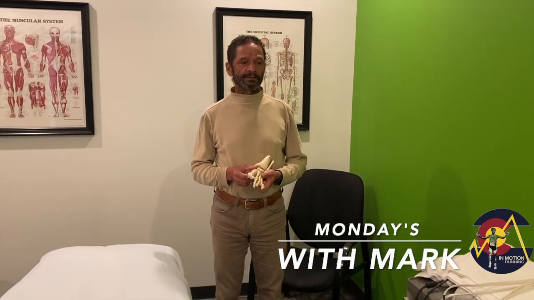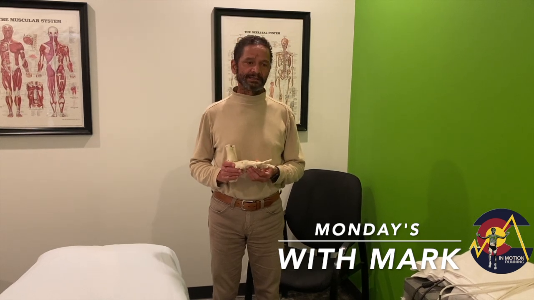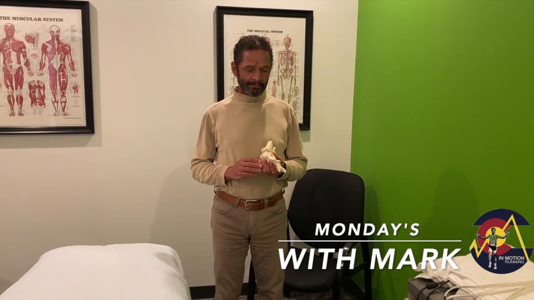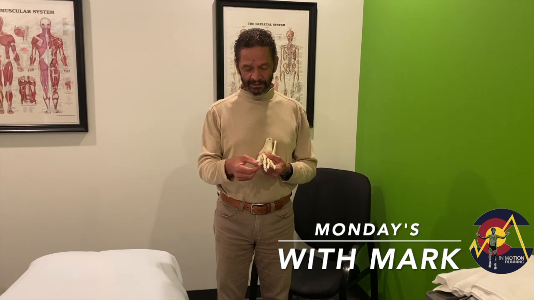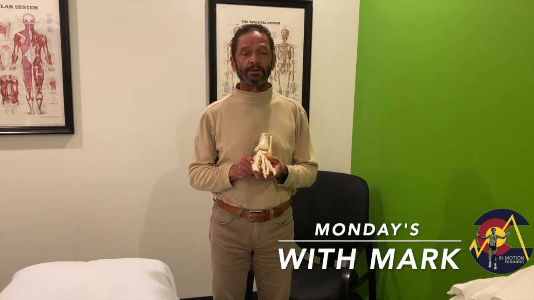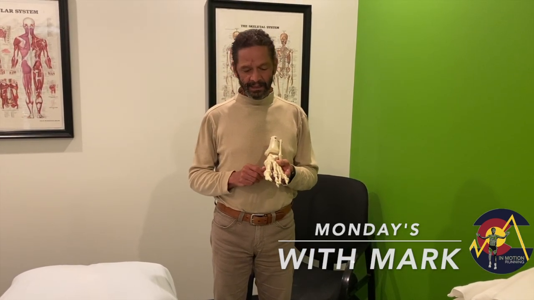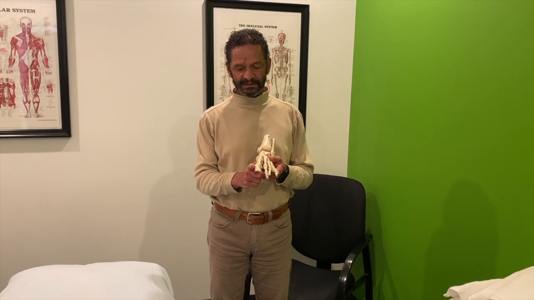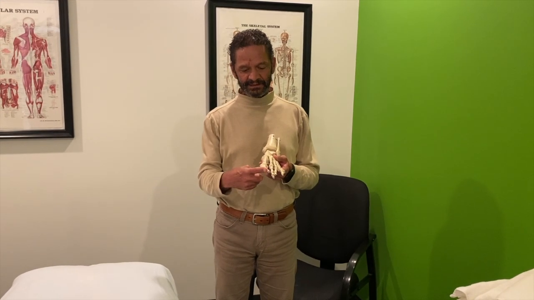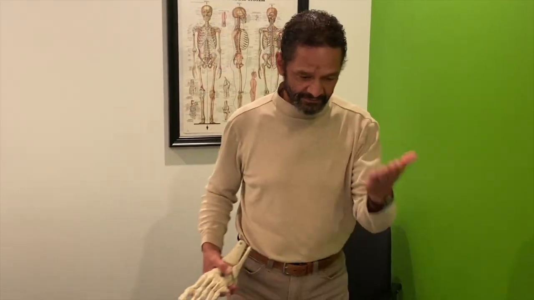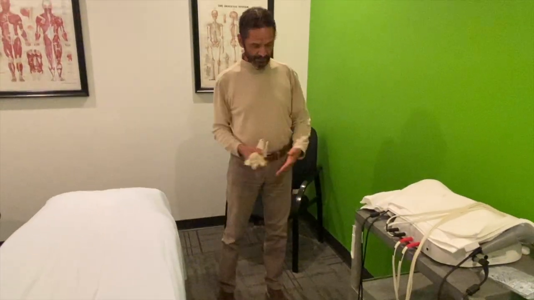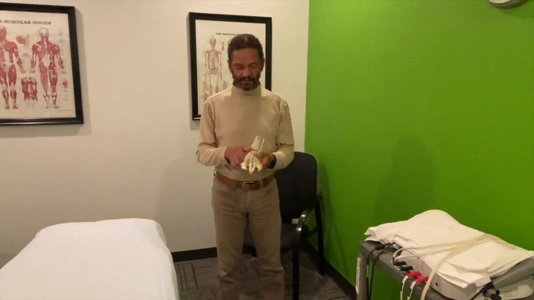Today we're going to talk about a problem that a lot of runners experience, and the common name is a bunion. What is a bunion? The medical term for bunion is called Hallux valgus. And what is a valgus? A valgus just means that the toe is deviating towards the lateral side. So you can get a valgus in the knee and you can get a valgus in the foot.